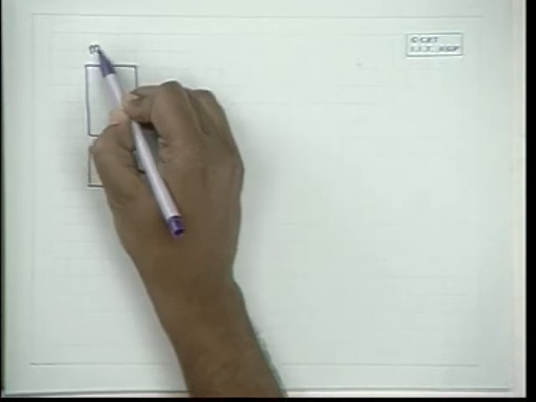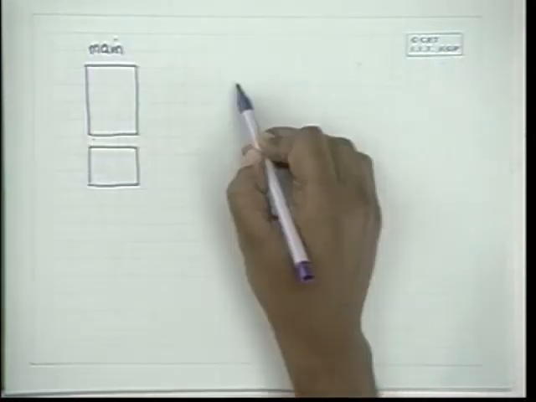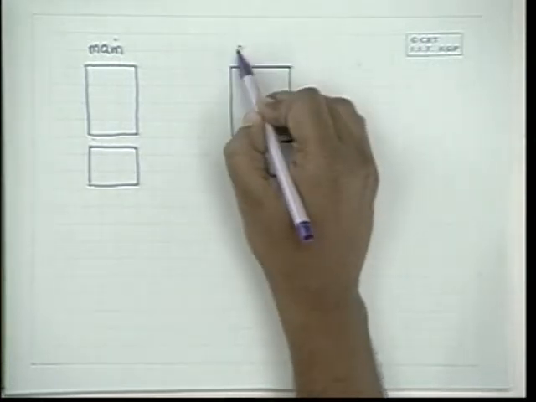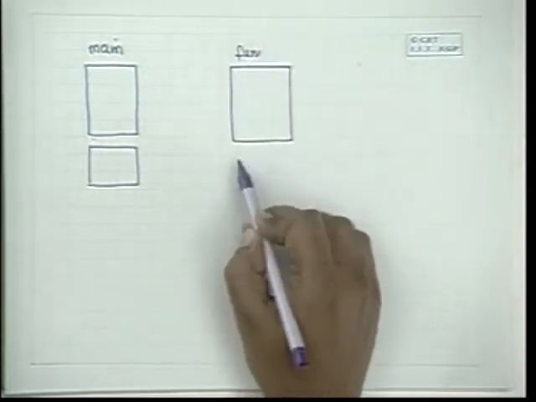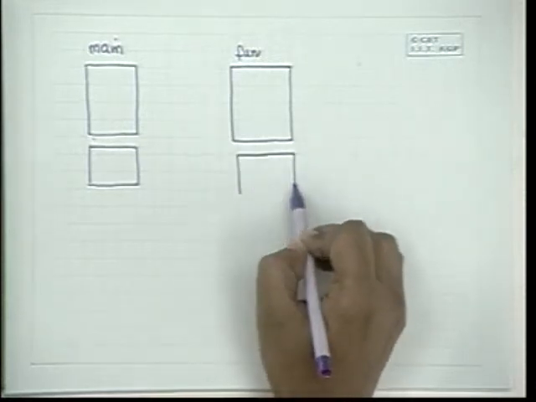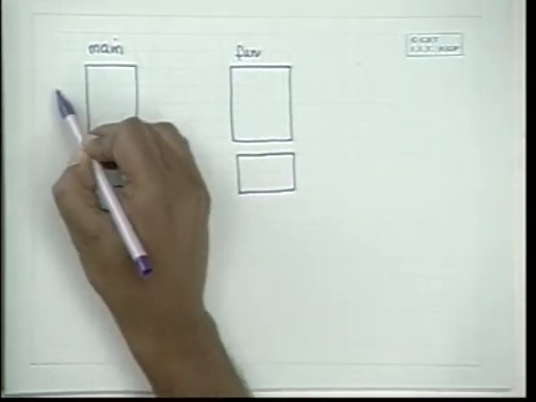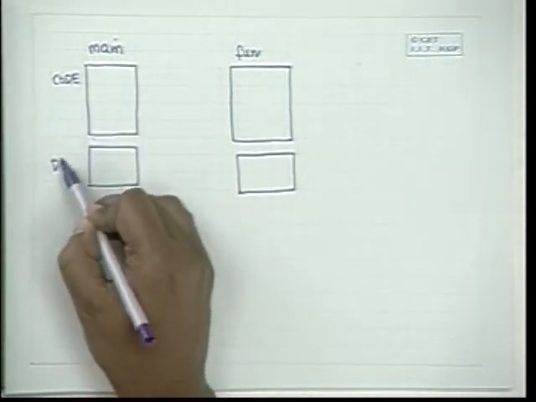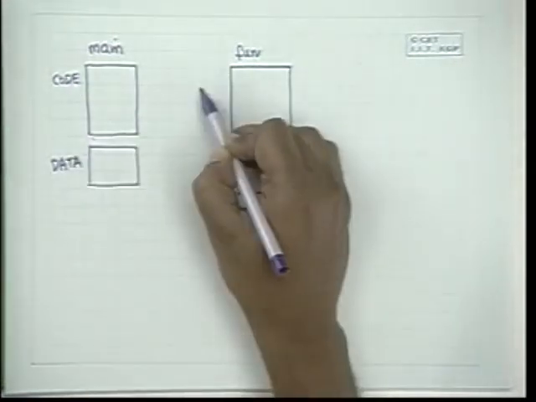So this is main. And for a function fun, let us say, we have a code segment and a data segment. So this is the code, this is the data, this is the code, this is the data.